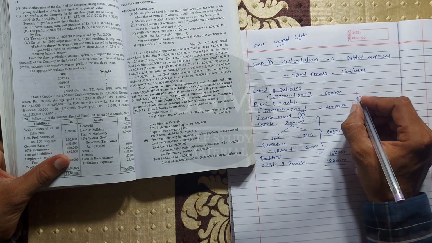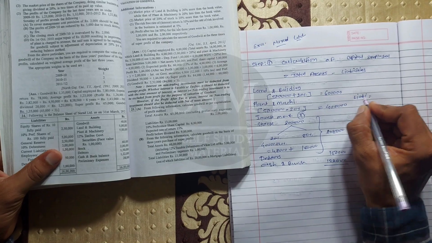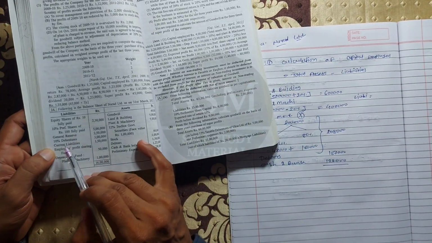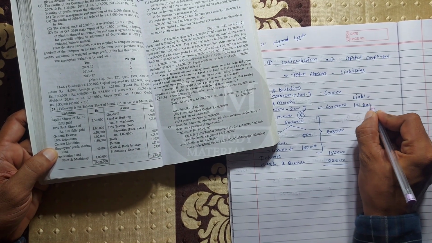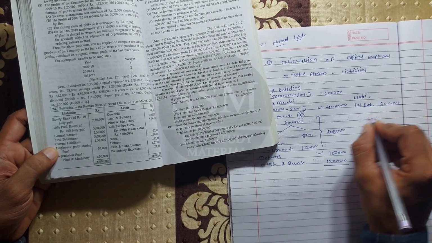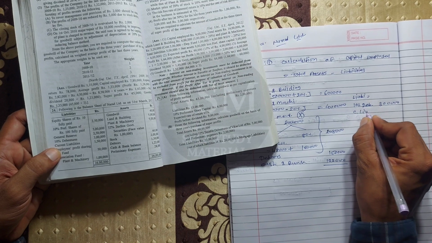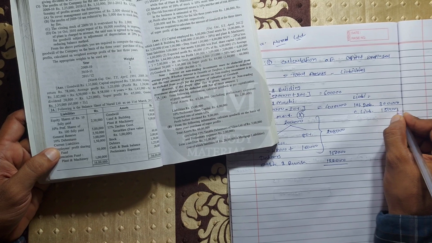Okay. Next, liability. First, 10% debenture, amount of rupees 3 lakh. Next, current liability, amount of rupees 1,50,000.